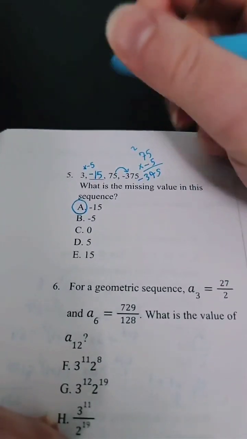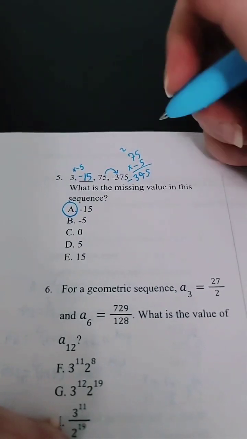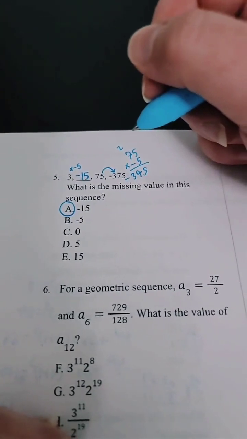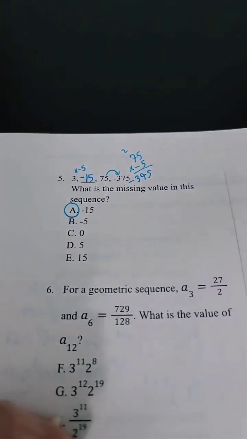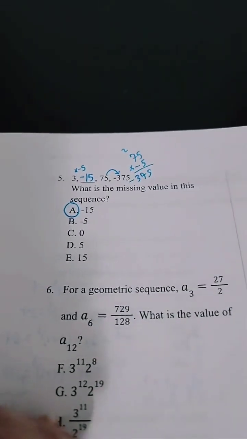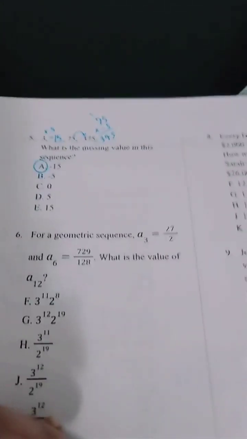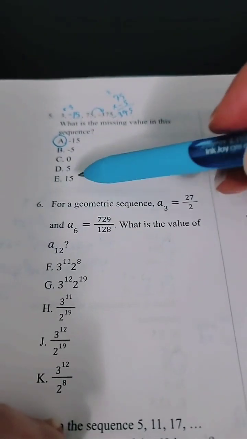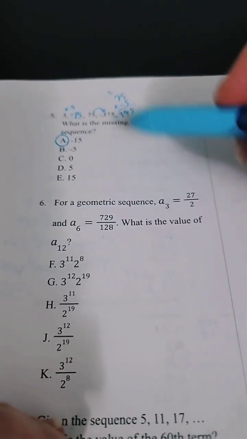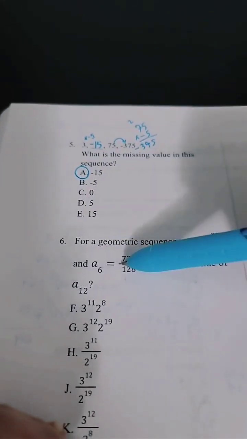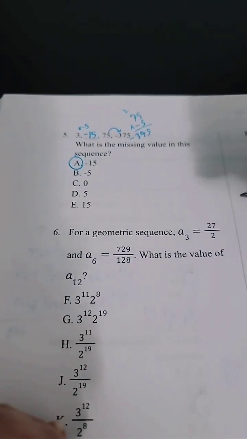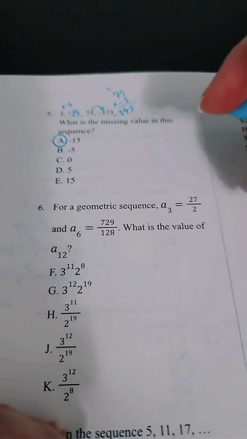Someone asked if I prefer ACT or SAT prep. I personally prefer the ACT. That's what I took in high school. I didn't take the SAT. So yeah. And then, is this SAT prep? This is ACT prep right now. Sequences are not on the SAT, but we are going to do stuff that applies to the SAT after.